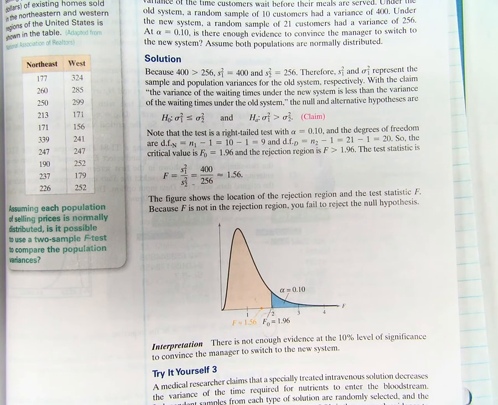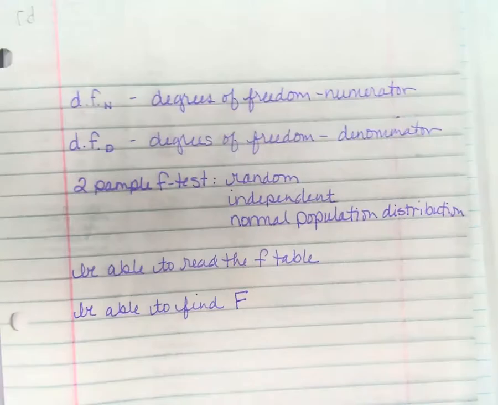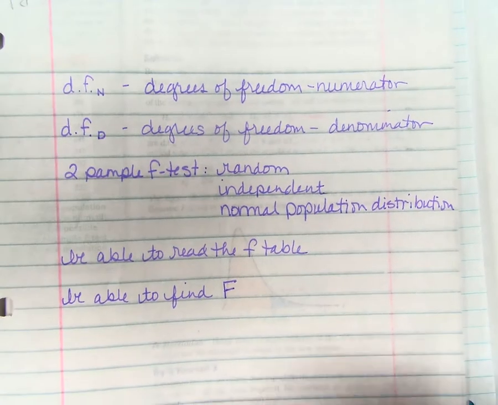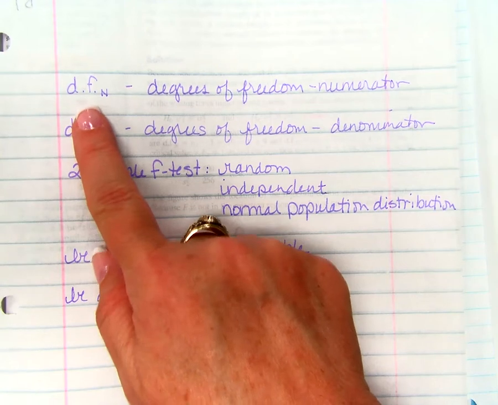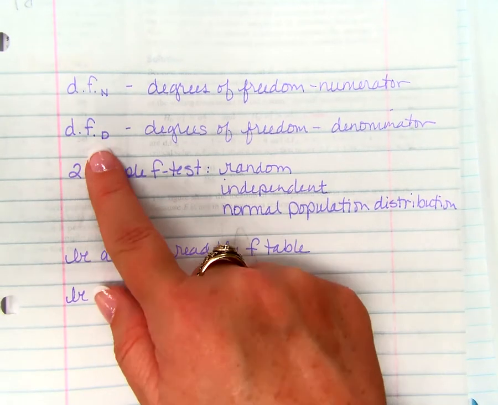Does that help? Does that make sense? Okay, so these were my personal notes for this section. Remember that degree of freedom of numerator, that's the notation for that, and denominator, the notation for that.